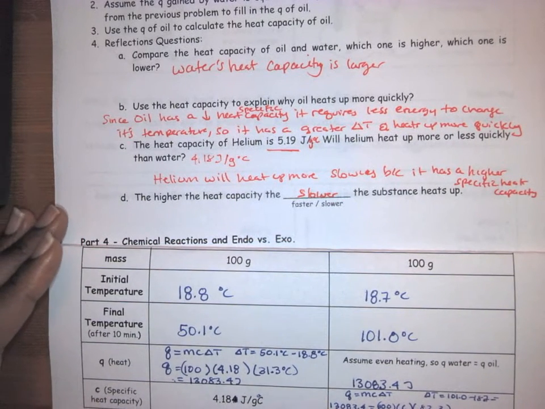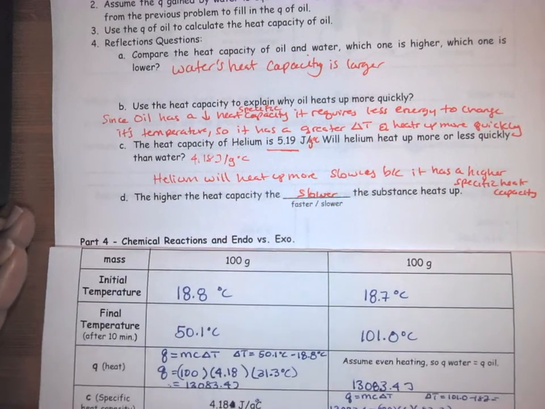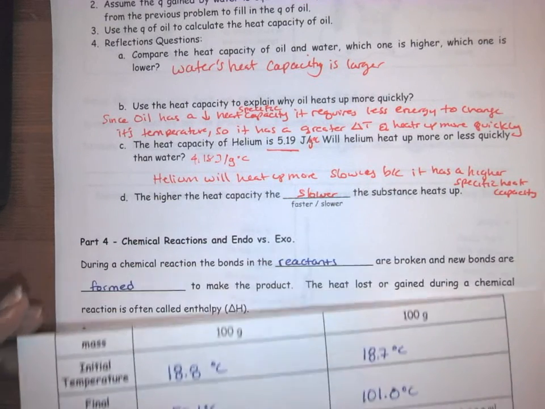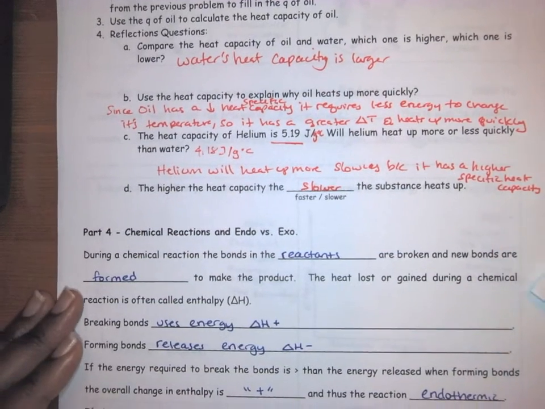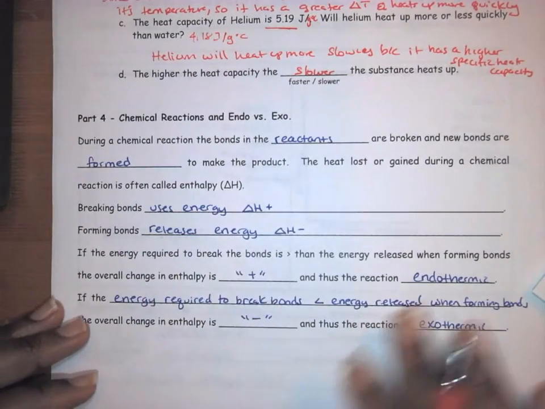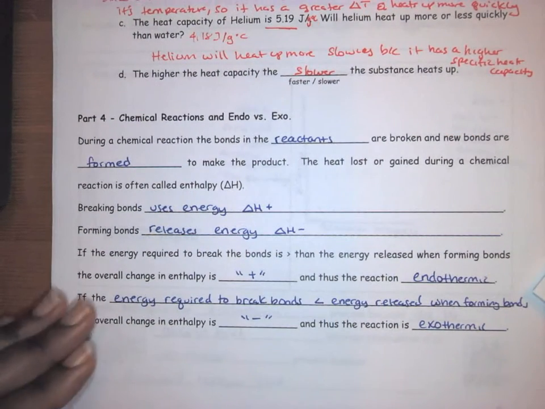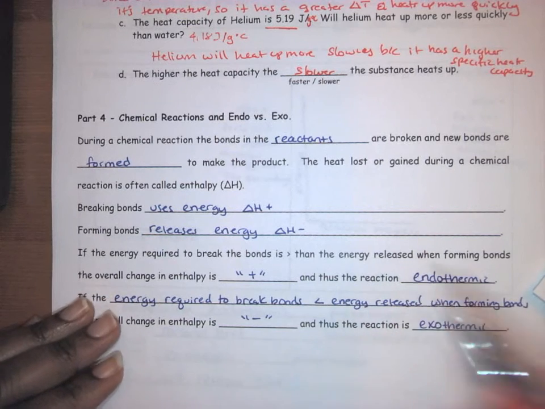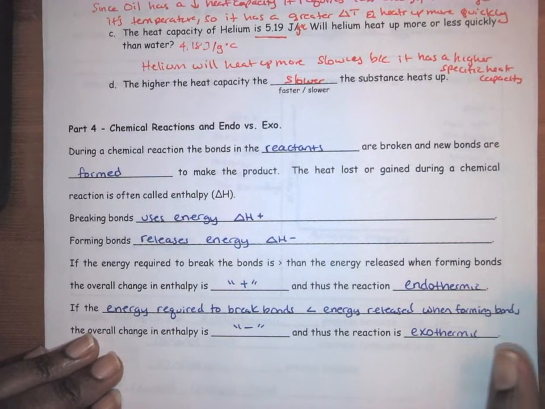We've got one more thing that we're going to go over, and then you'll end with an exit ticket. So the last thing we're going to go over is the idea of endo versus exothermic. Once again, you should have these notes filled in, so we'll just go through them, but if you need to pause the video and copy, you can.